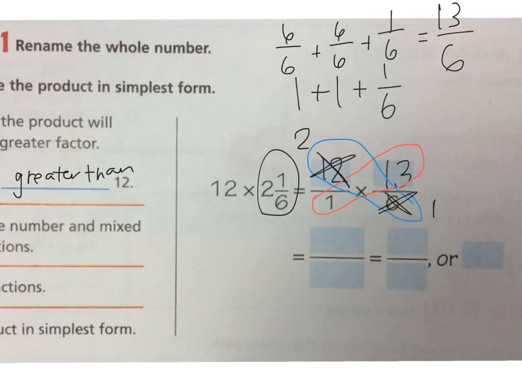2 times 13 is? 1 times 1 is? 1. So that actually saves us a lot of steps because now we know our answer is?